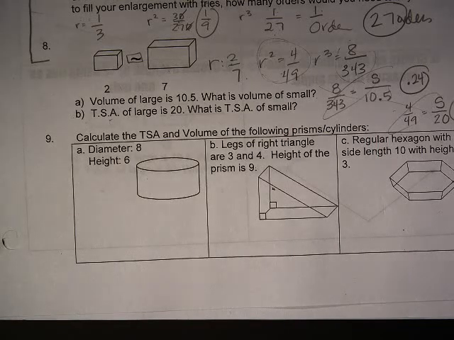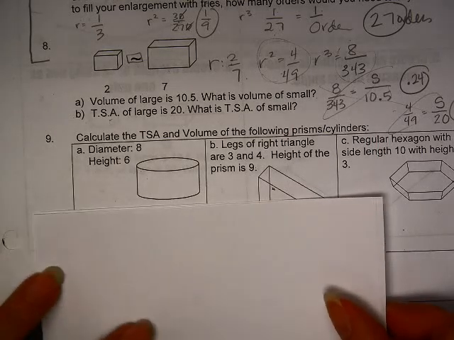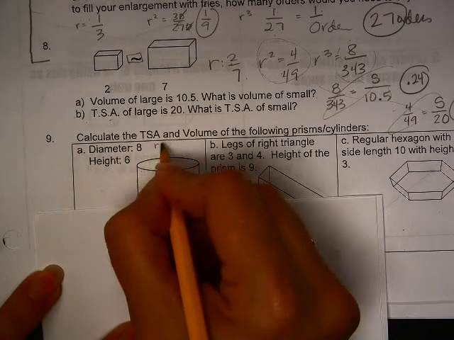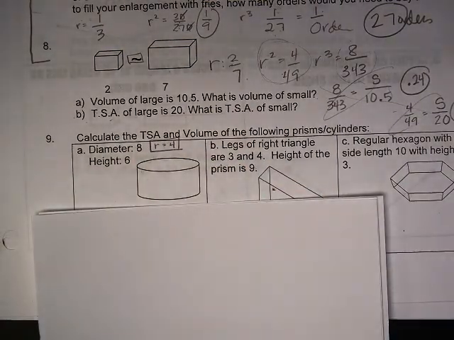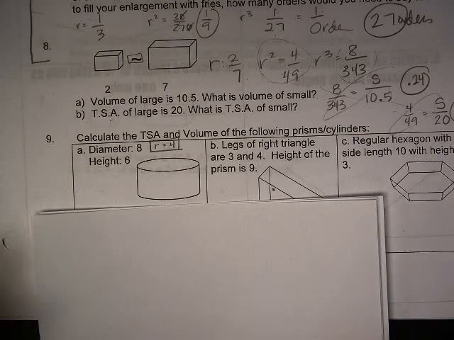Okey-doke, TSA and volume. So, lots of good visuals here. Diameter 8, which means radius is equal to 4. My suggestion for my students: anytime you're dealing with circles, always just write the R and the D so that you don't make some stupid mistake when you're actually doing the problem.